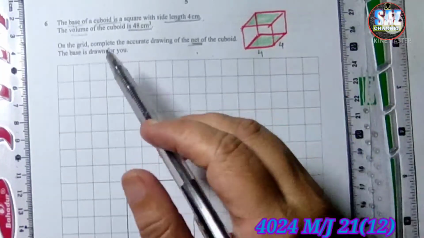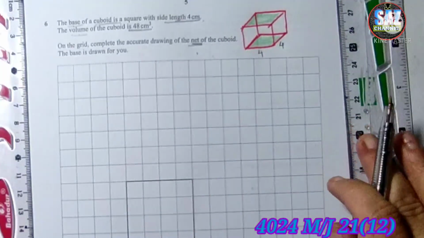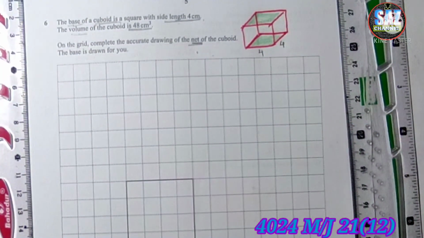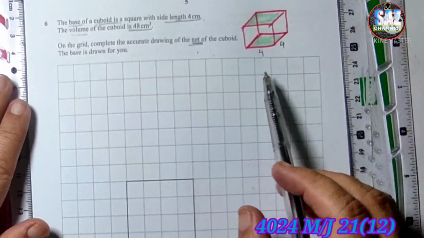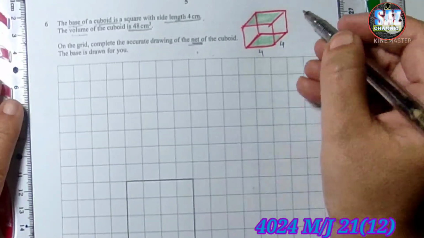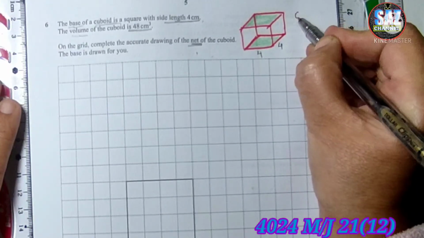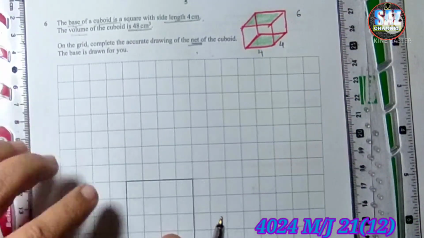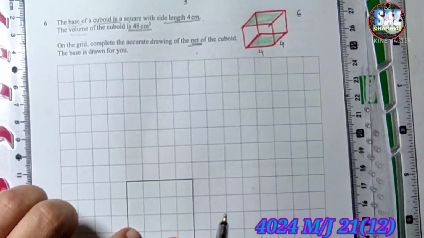The second thing is, what is the net? Net is the open form of the solid. Now think, how many faces do we need to construct? We need to construct a total of 6 faces. Out of 6 faces, 1 has been drawn over here.